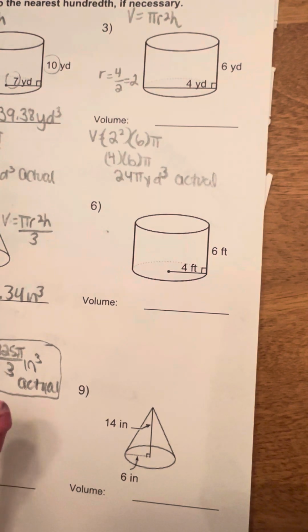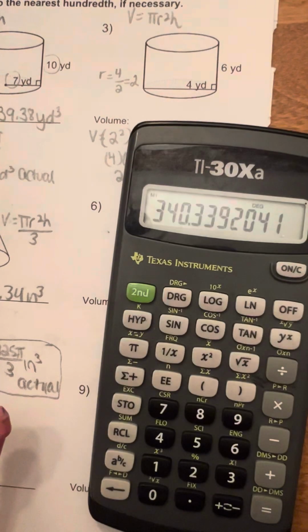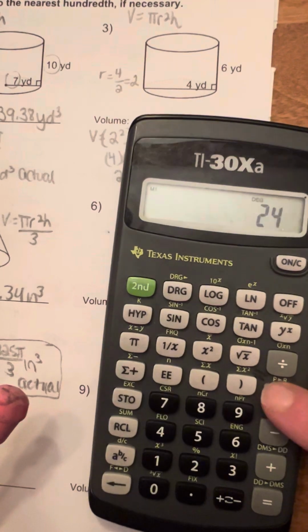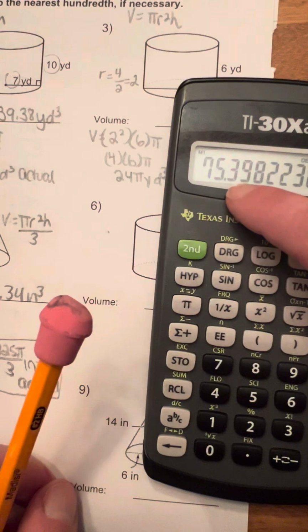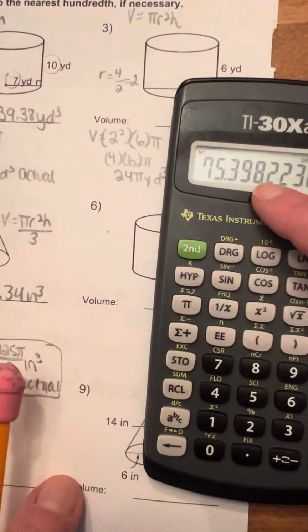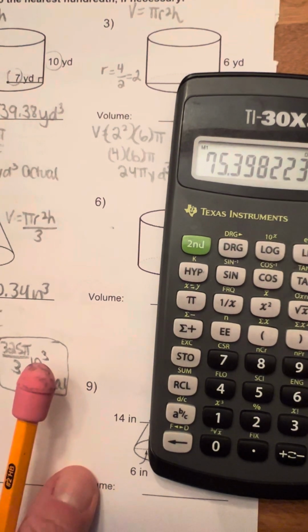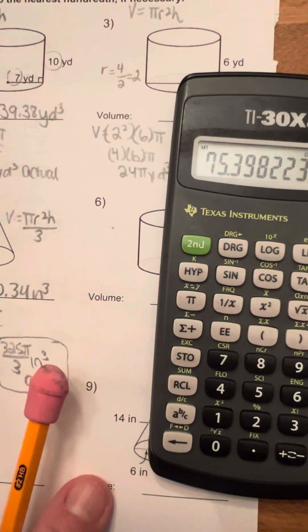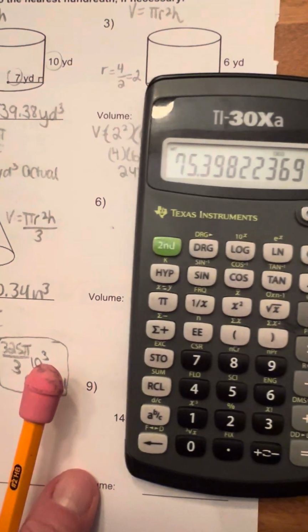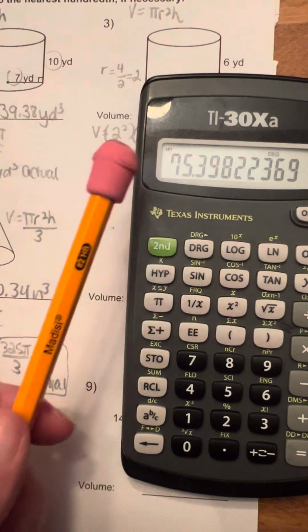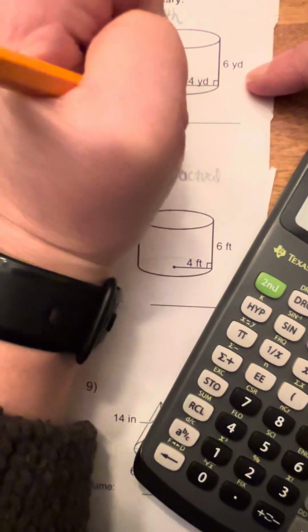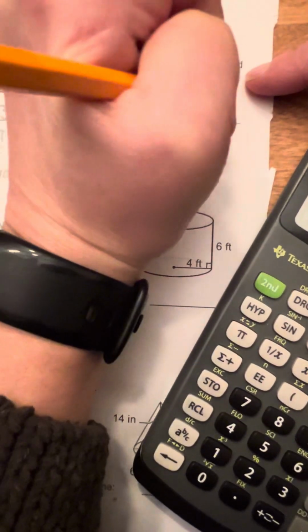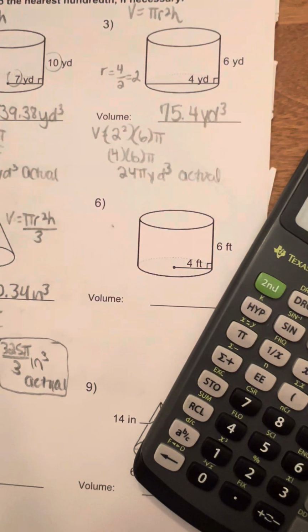Now the worksheet is asking us to do the nearest hundredth, which means all I would do on this calculator is do 24 times the pi button, hit enter or equals, and I get 73.39, and then it's 8. So the 8 is gonna dictate what happens. The 9, because it's the last digit before you change, you're gonna have to change that up to 75.4. So my approximate answer would be 75.4 yards cubed. And that is going to be your approximate answer for this one.